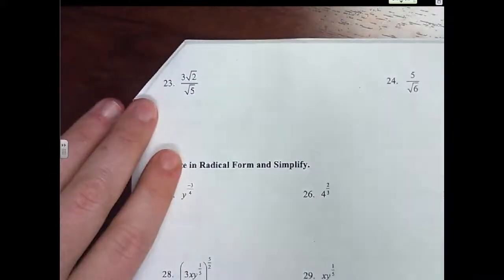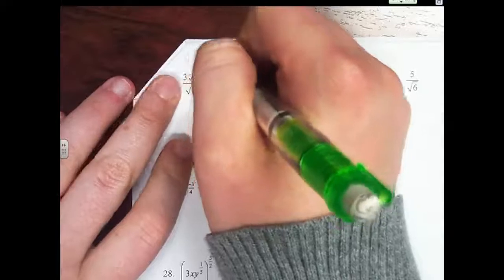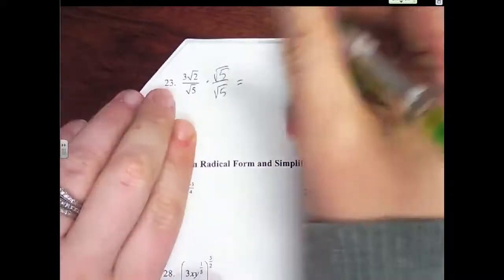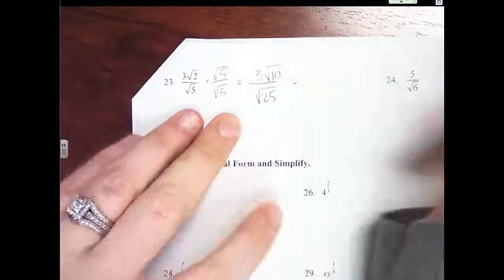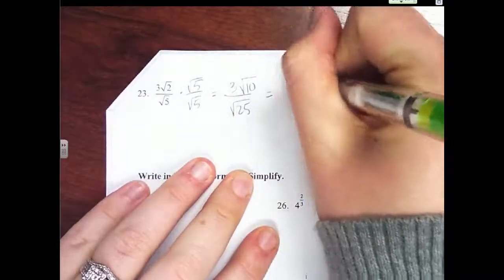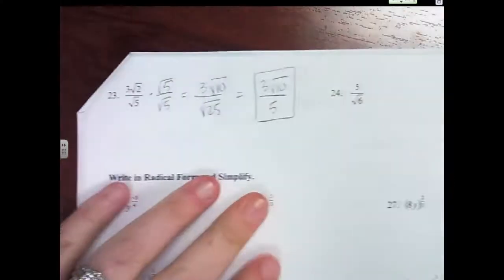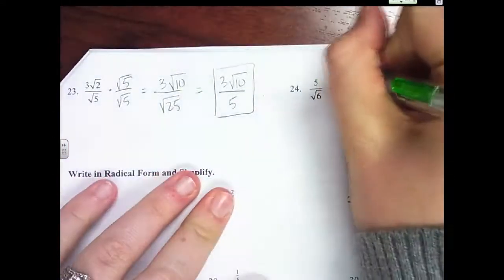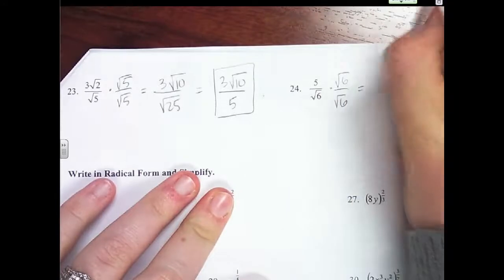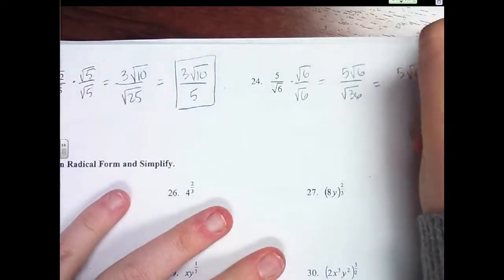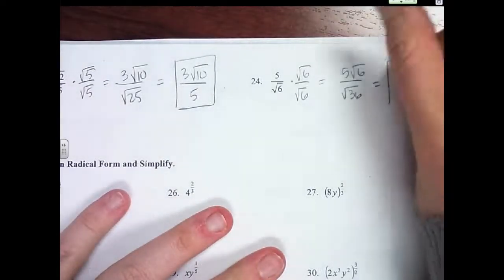Number 23, I'm going to multiply by that square root 5 on top and bottom. So on top, remember, this 3 doesn't get multiplied in. So it's 3 square root 10 over square root 25. The square root of 25 is just 5, so 3 square root 10 over 5. Number 24. I'm going to multiply by root 6, 5 root 6 over root 36, and the square root of 36 is 6. So 5 root 6 over 6, and I can't reduce that, so I'm done.